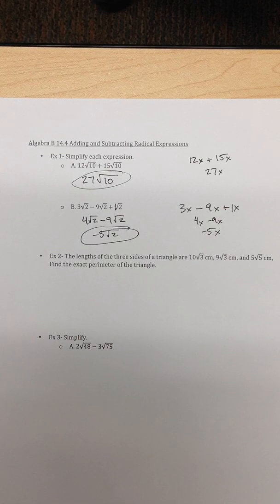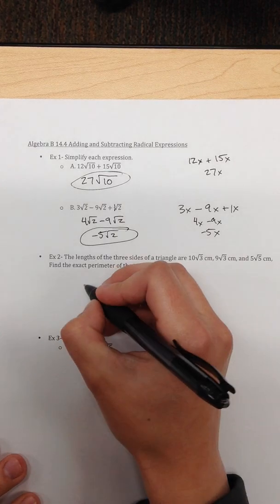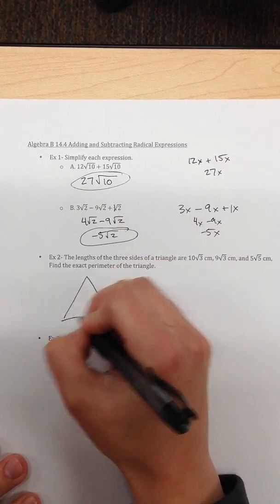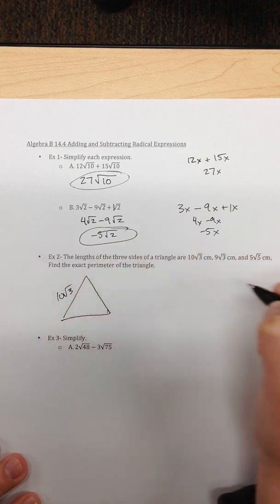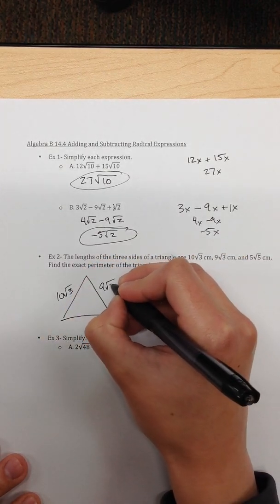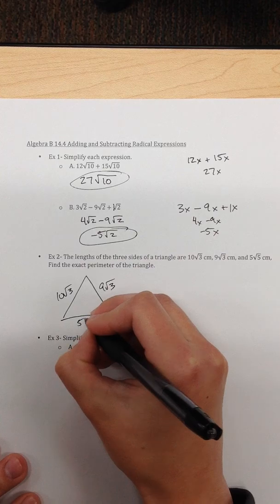Now it might get a little more complicated. Here, the lengths of the three sides of a triangle are 10 times the square root of 3 centimeters, 9 square roots of 3 centimeters, and 5 square roots of 5 centimeters. Find the exact perimeter of the triangle. So we've got a triangle here, and our sides are 10 times the square root of 3, 9 times the square root of 3, and 5 times the square root of 5.